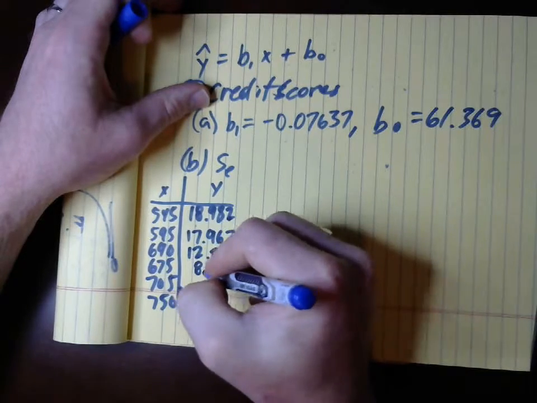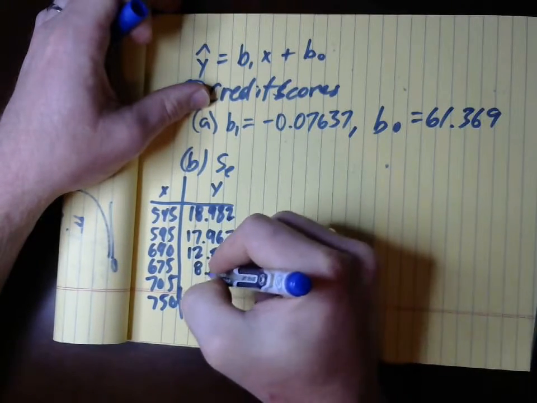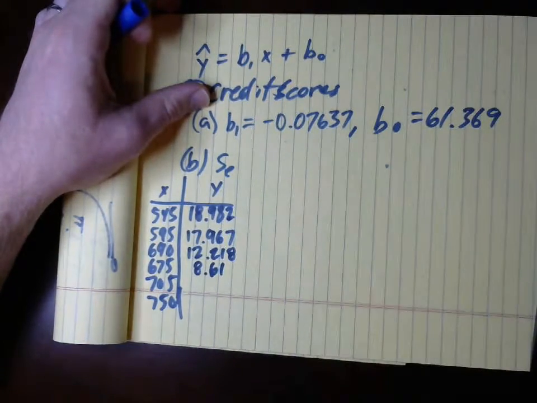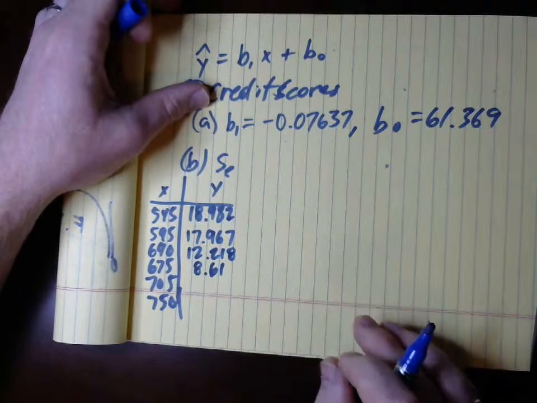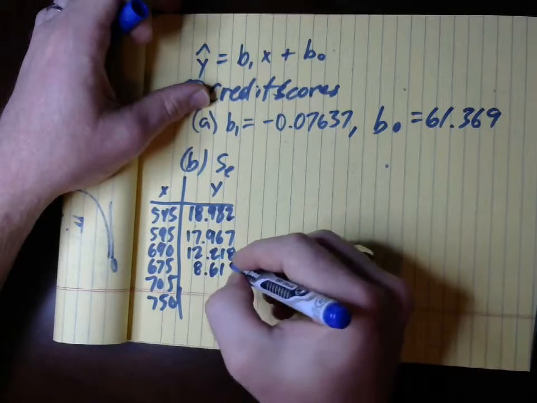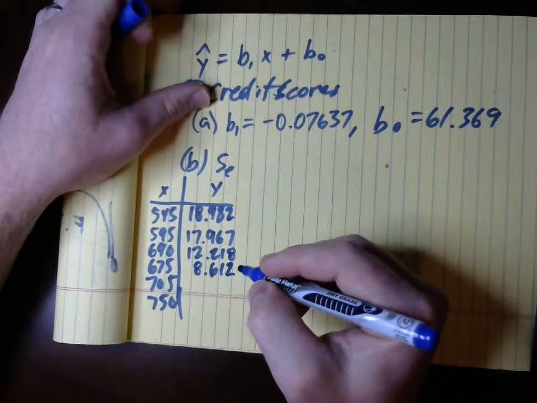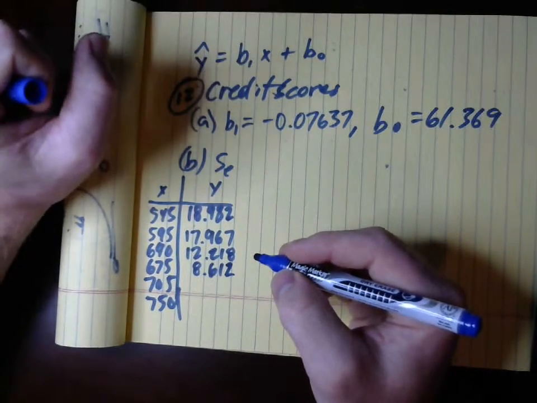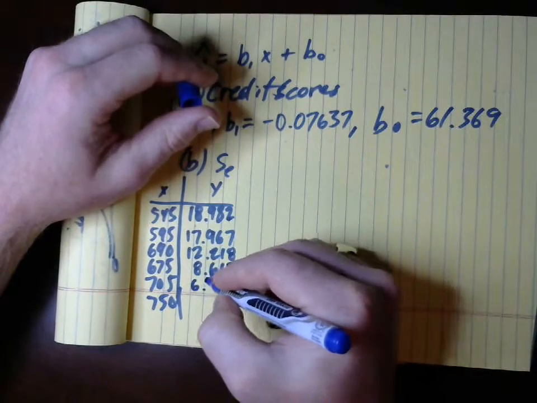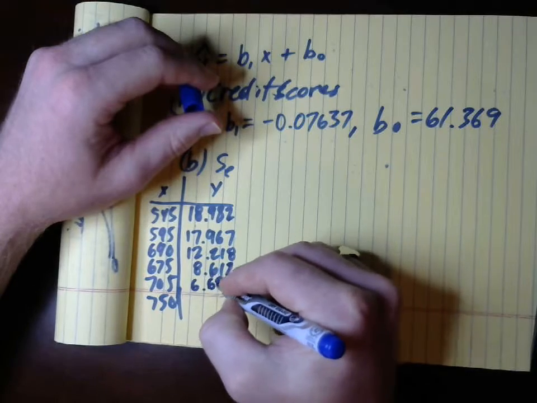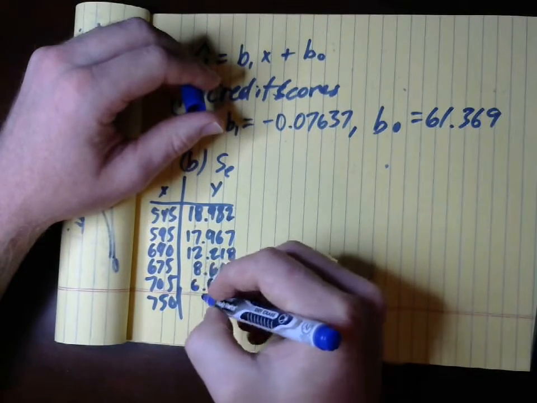This is somewhat of a lengthy process, but this is something you should have done, or at least seen, in Math 243, depending on your instructor. They would make you do this. But let's go ahead and continue: 6.68 and 5.15.